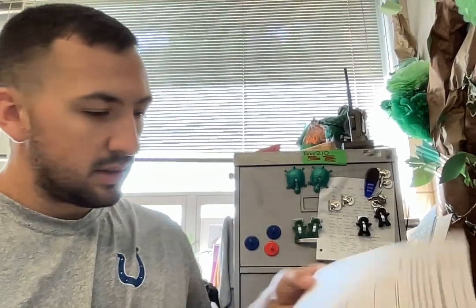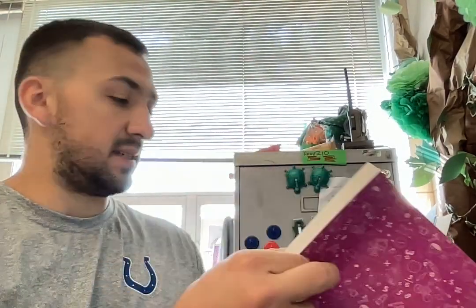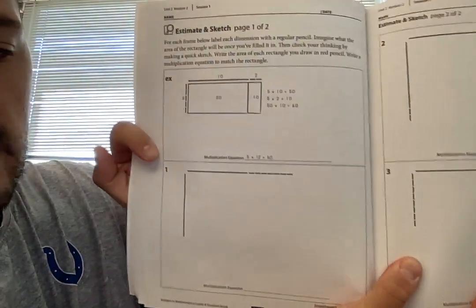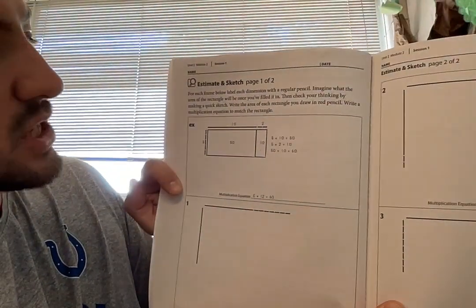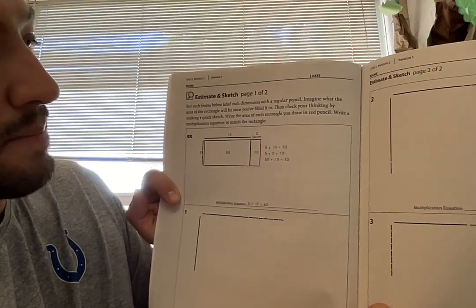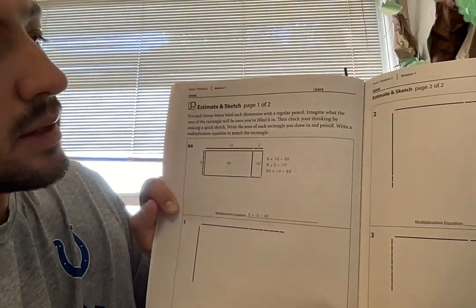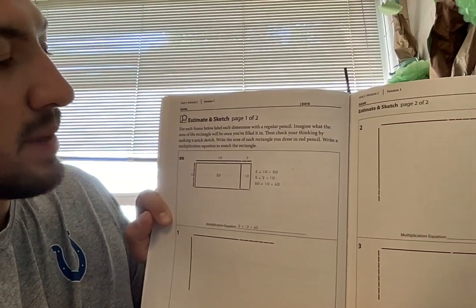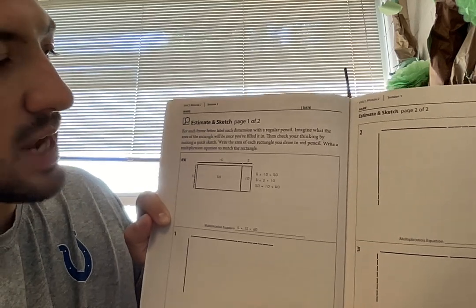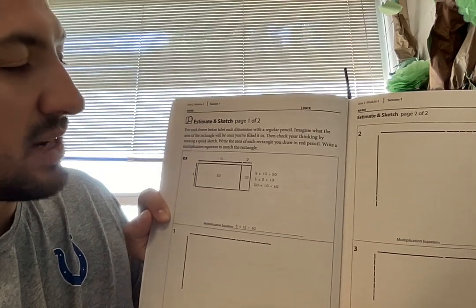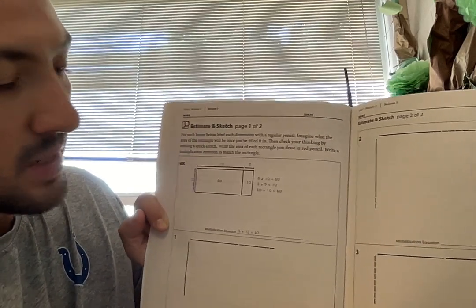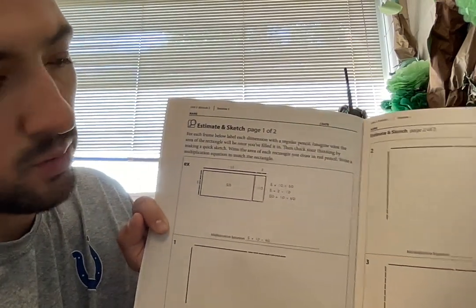Next page is going to be page 56. This is going to be our estimate and sketch. All right, so page 56 is right here. For each frame below, label each dimension, that means sides, with regular pencil. Imagine what the area of the rectangle will be once you have filled it in. Then check your thinking by making a quick sketch. Write the area of each rectangle you draw in red pencil. You guys can just use a normal pencil for this. Don't worry about changing colors.